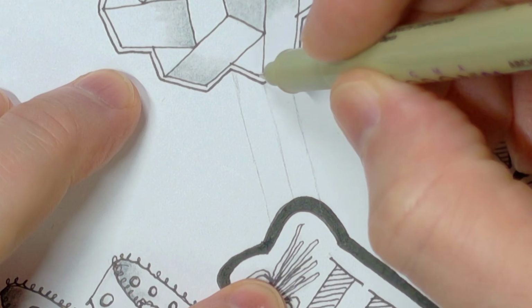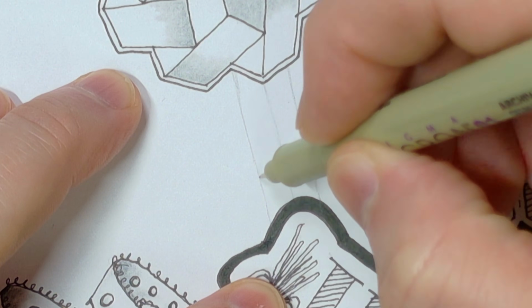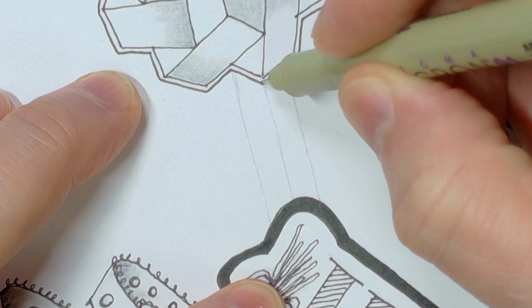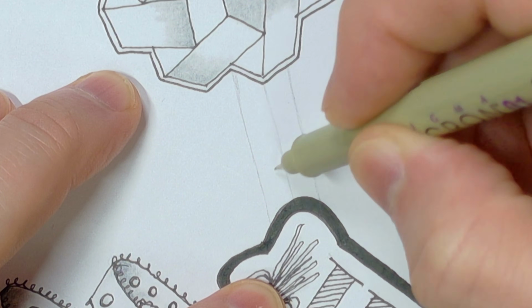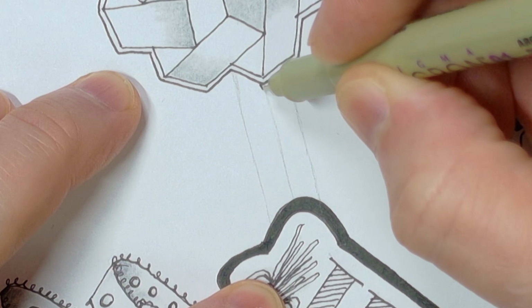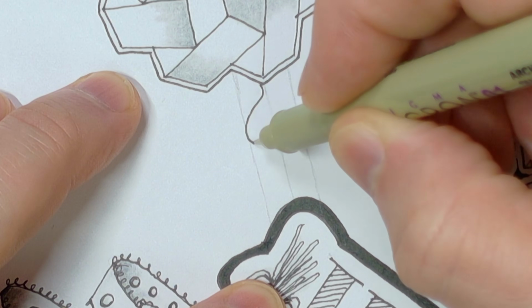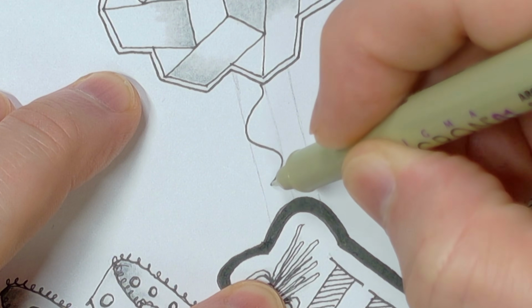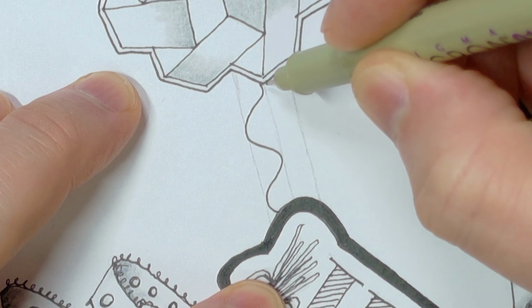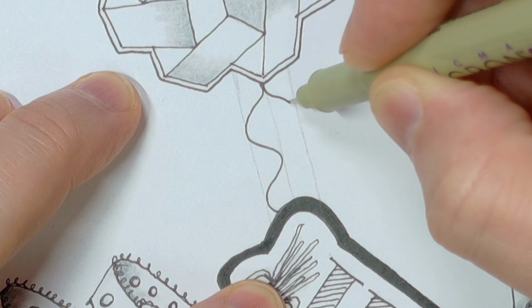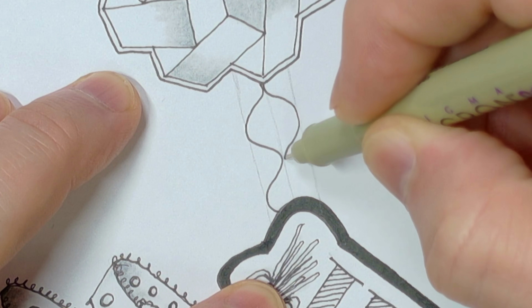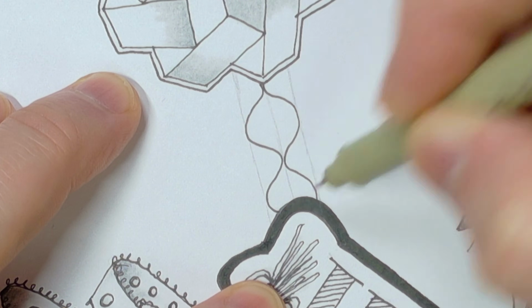So we're going to create a curving line that loops from this centerpiece out here and back like that. Just going to make a couple little bumps, if you will. And the same process will happen in reverse here, like that.